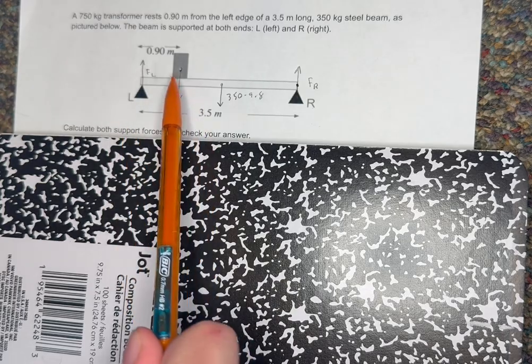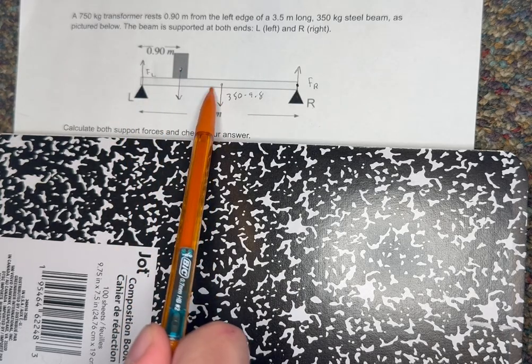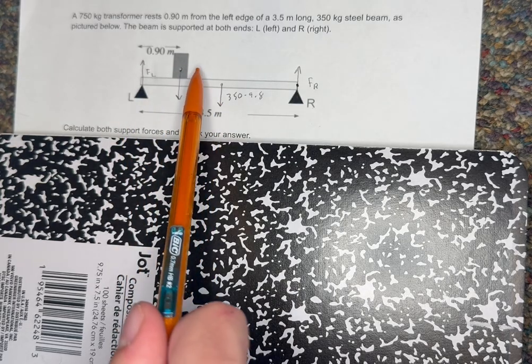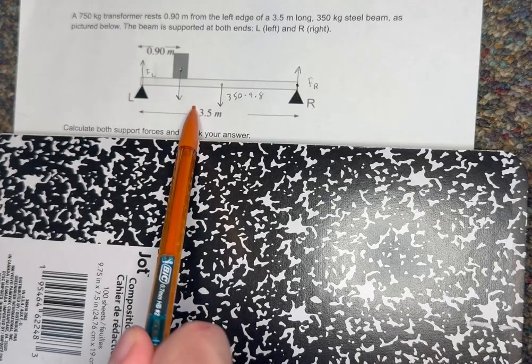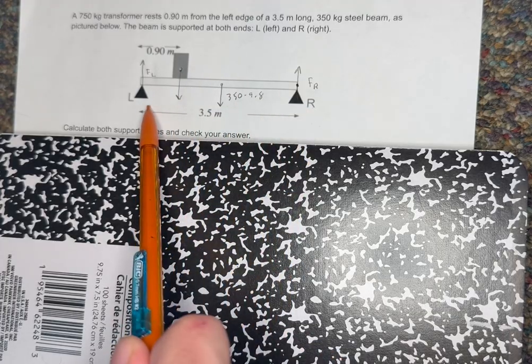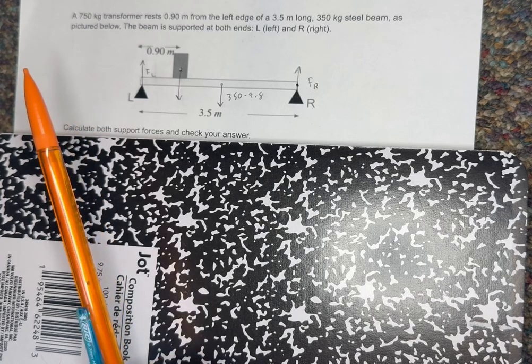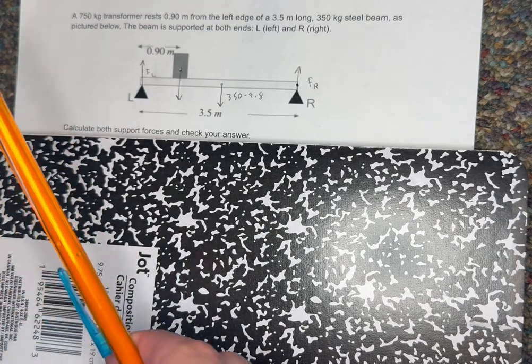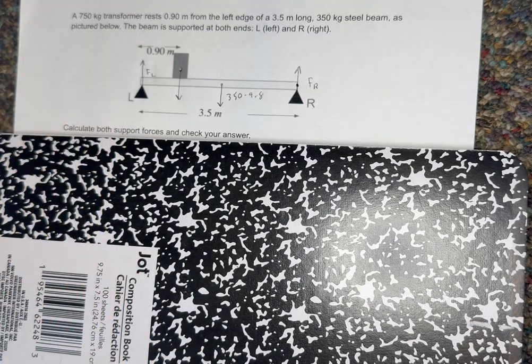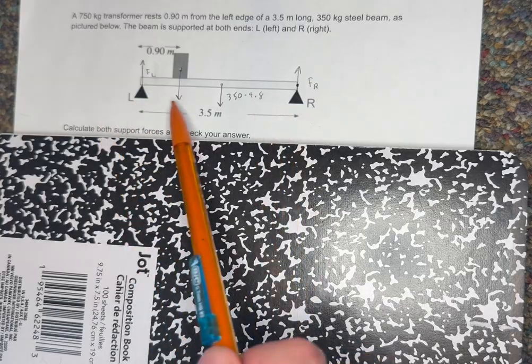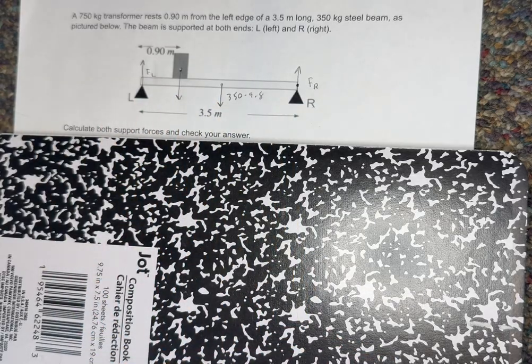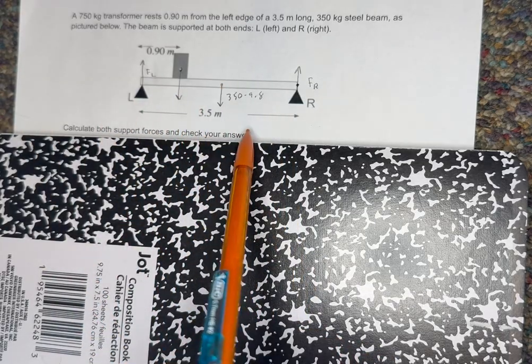So as you see in the diagram, you have your transformer and your beam. Both have gravity being exerted, and so their forces are both down. And you have your right and your left supports having a force upwards on the beam, because without those two, the forces would be unbalanced and there'd be acceleration, so it'd fall.